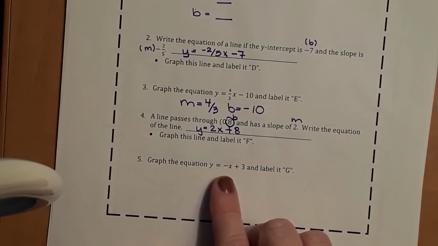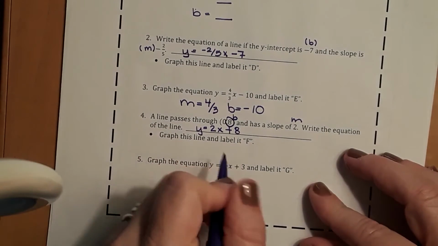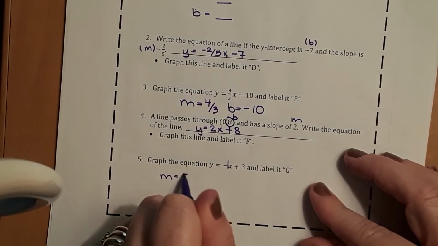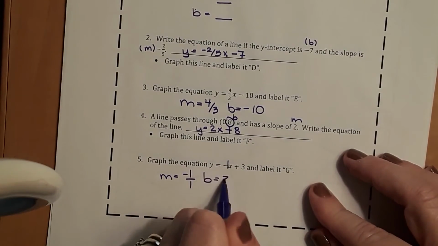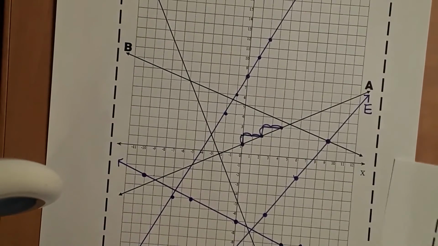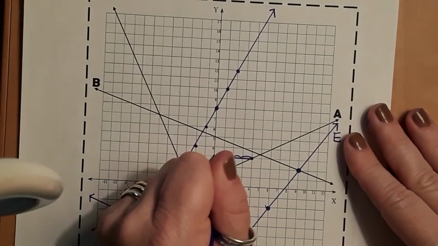We got one more, line G. It says graph the equation y equals negative x plus 3. Remember, no number in front of the x means it's a 1. In this case, my m is a negative 1 over 1, and my b is a positive 3. Negative slope, going down and to the right or up and to the left, starting at a positive 3.